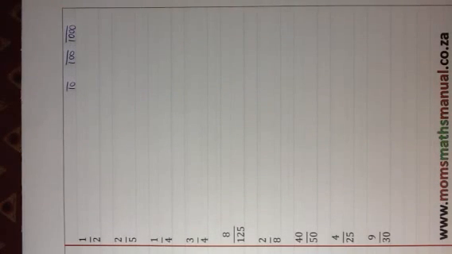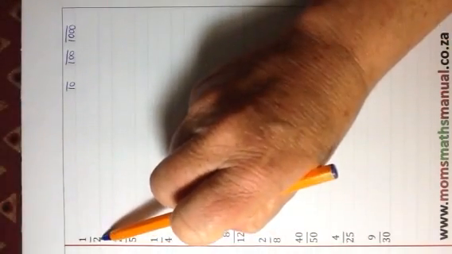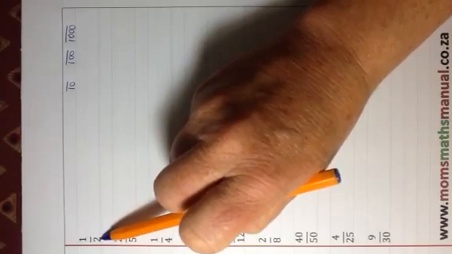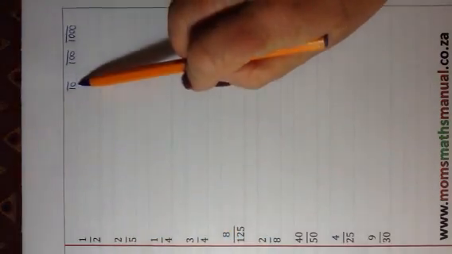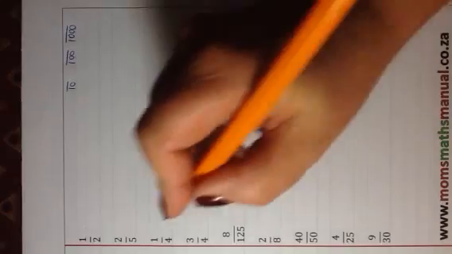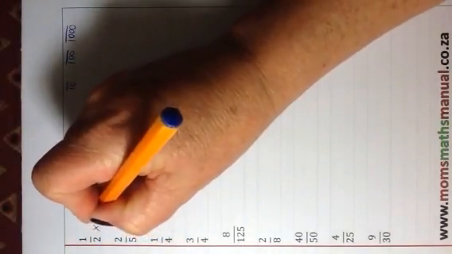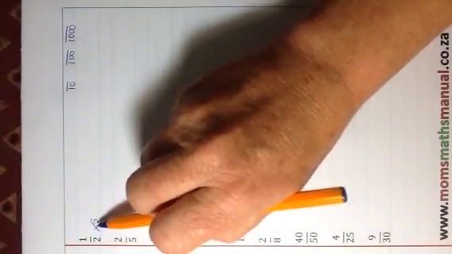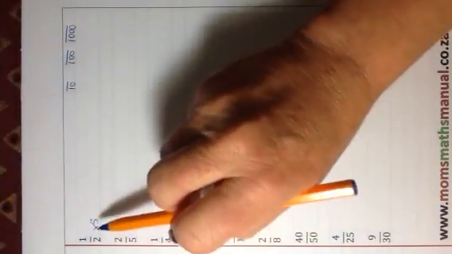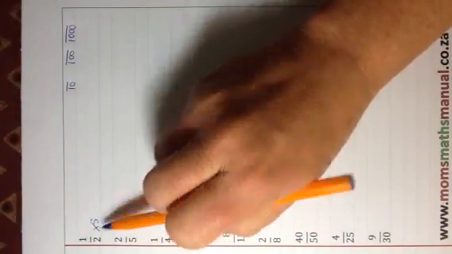Now when we multiply, we are actually making equivalent fractions. And we must multiply the top, the numerator, and the bottom, the denominator, by the exact same number. So now we're going to look at the 2, and we say, what must we change the 2 by to make 10? And hopefully you know your tables, and you're going to say 5, because 2 times 5 is 10. And what we do to the bottom, we do to the top.